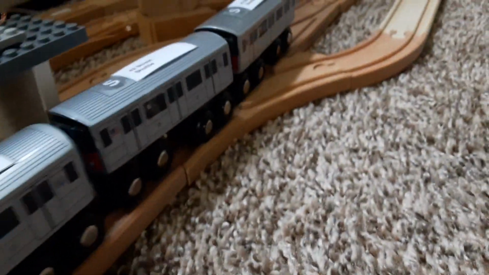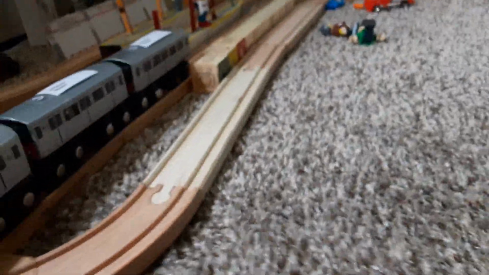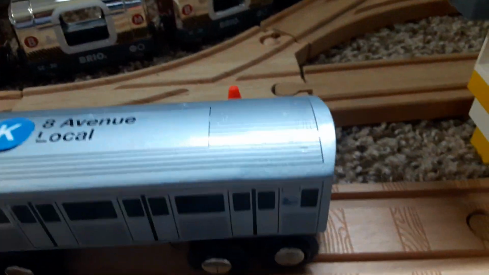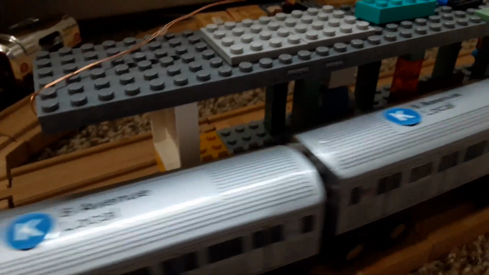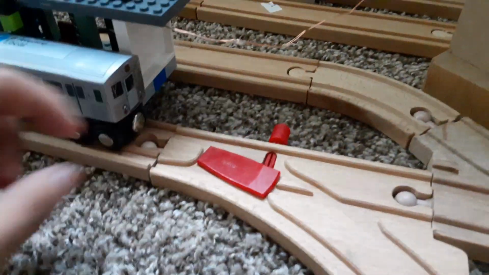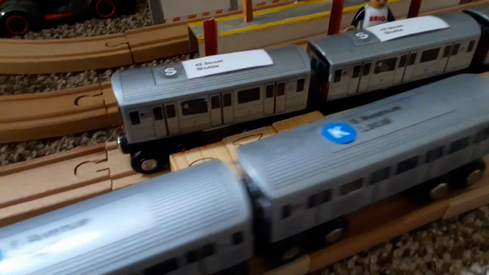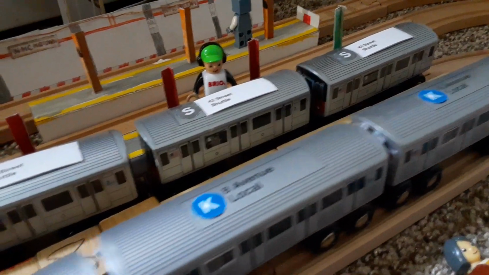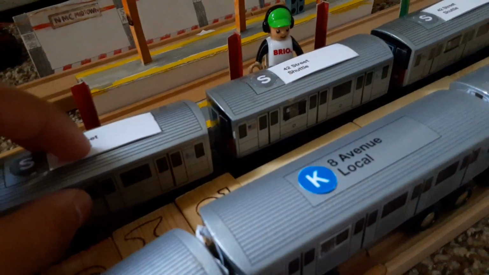And we have to move the S out the way. So yeah, we're gonna move it over there. So this could have some space. We're gonna pull out of the station and move to NMC. And there's the S train, we'll see that in a moment.